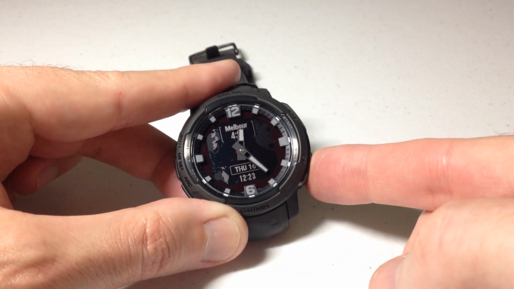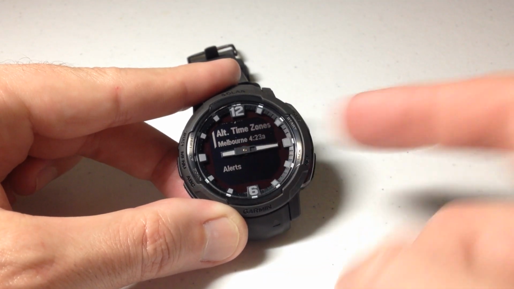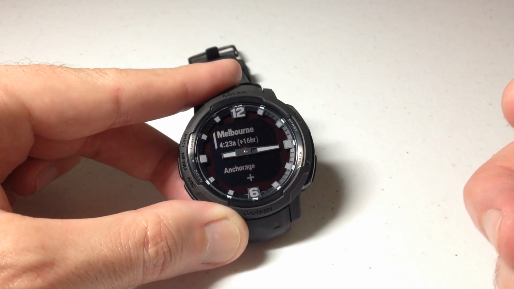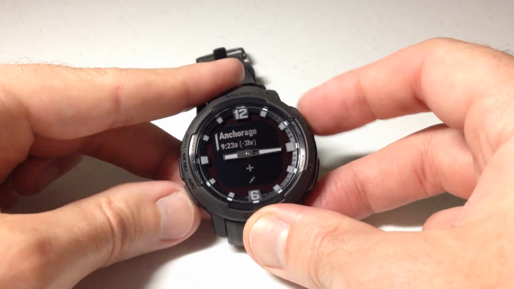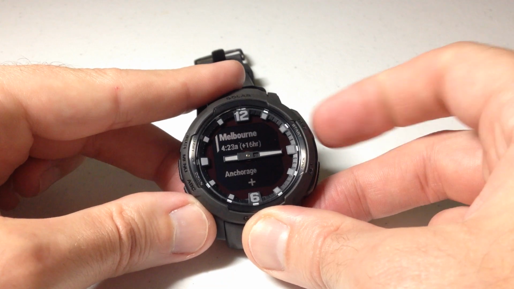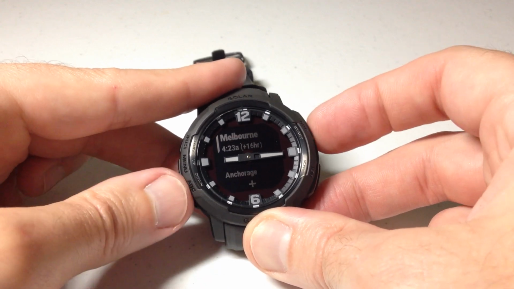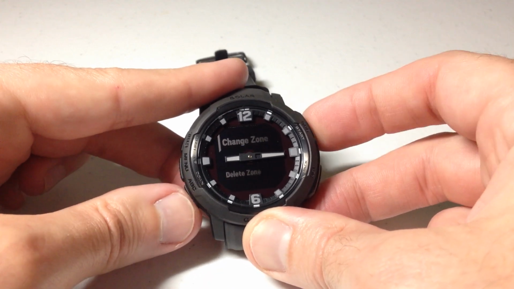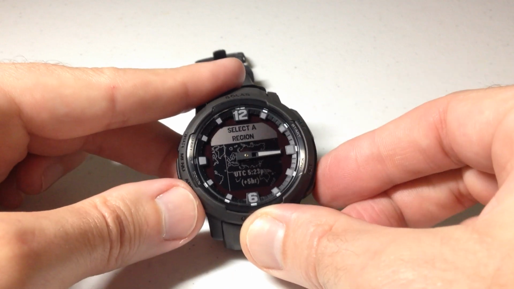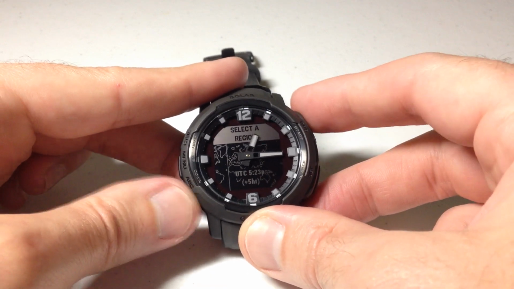So again, I'm going to press and hold the bottom button on the right-hand side. I'm going to go to alternate time zones, and I'm going to choose, let's see if we could edit it, and let's change Melbourne to Anchorage. Oops.